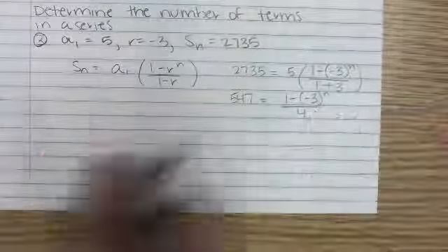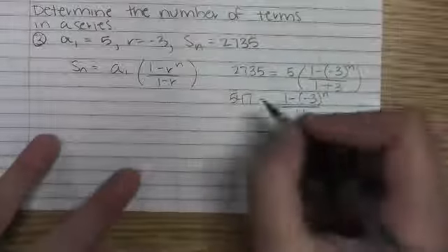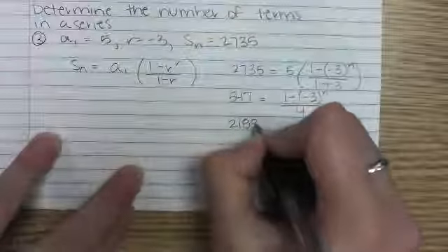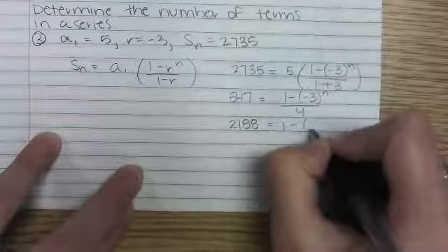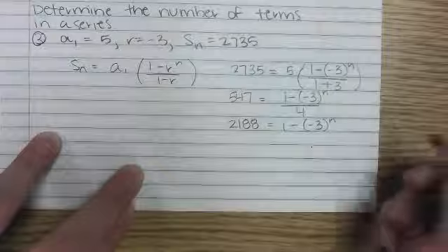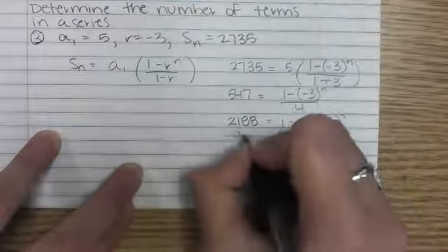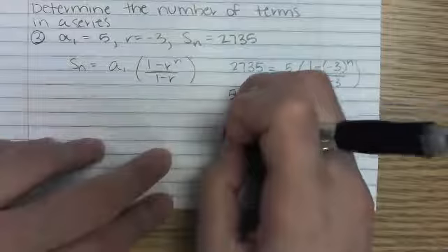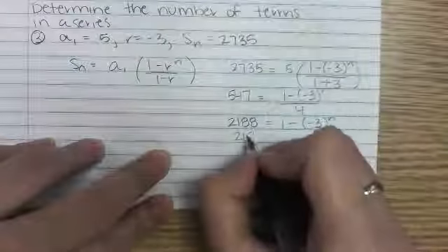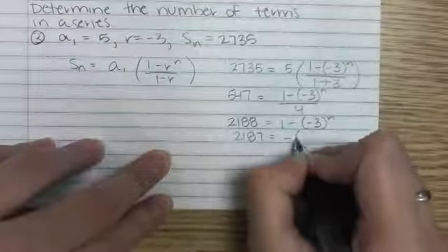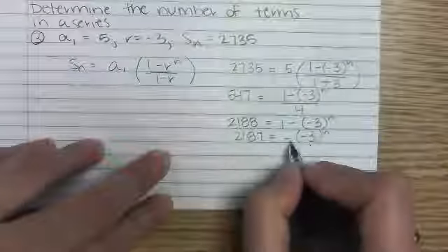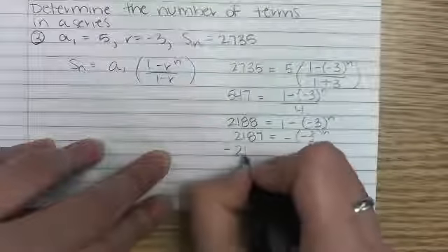Then I'll multiply by 4 on each side. I can subtract 1 over. Oh, getting ahead of myself. So I subtracted the 1. And then I can divide by a negative.